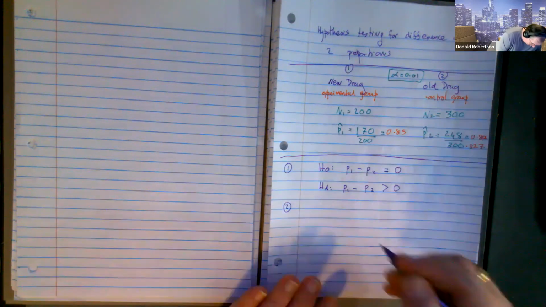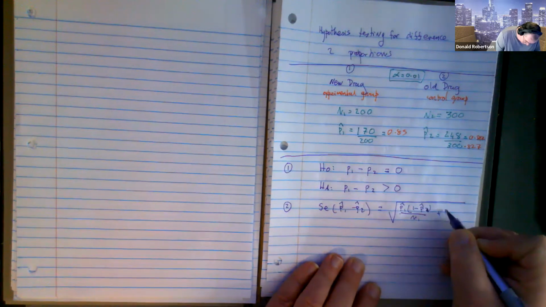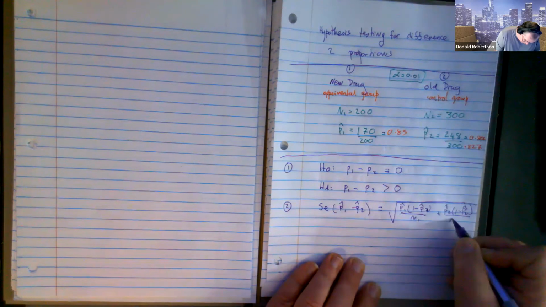So once that is done, we then have to essentially calculate the standard error. And the standard error depends on what you're finding. In this case, it's proportions. So it's the standard error for the difference in two proportions. And the version we're going to use is the unpooled one, which is that guy.